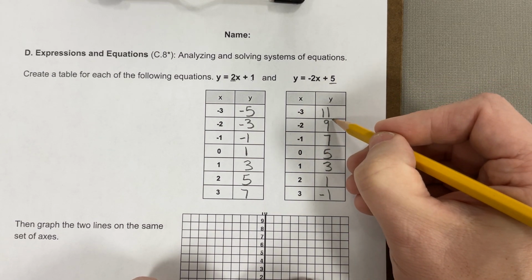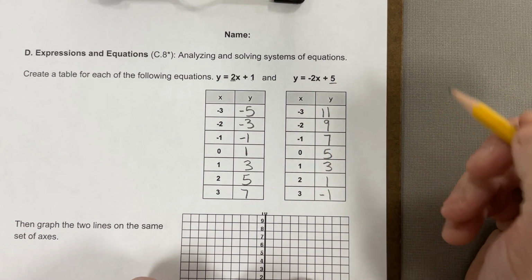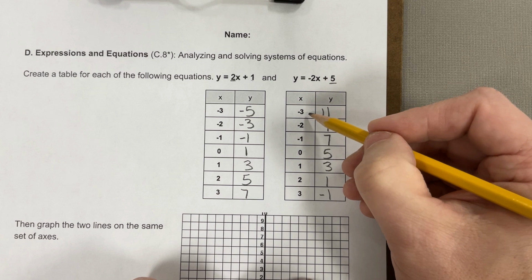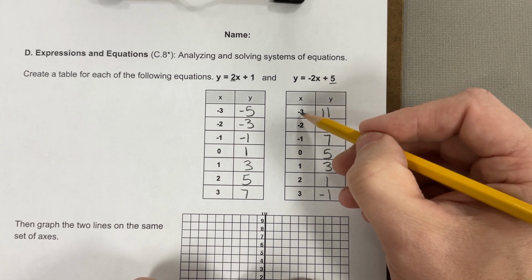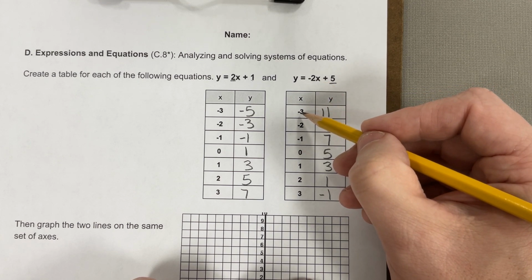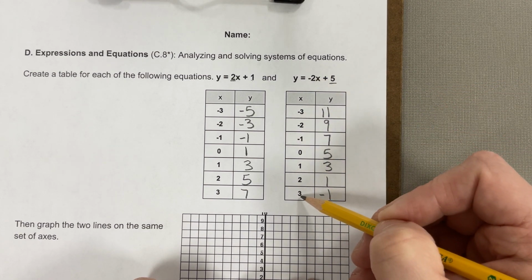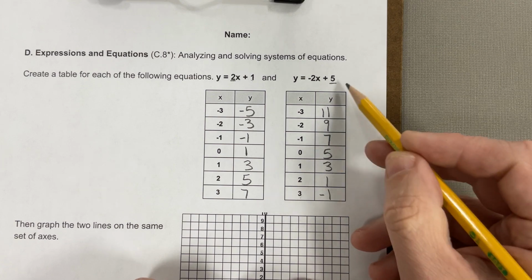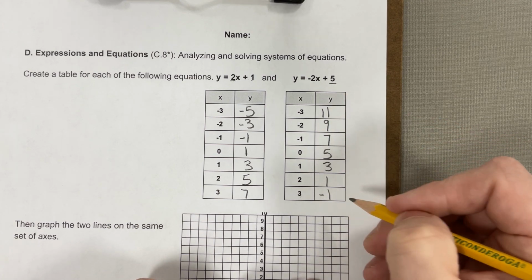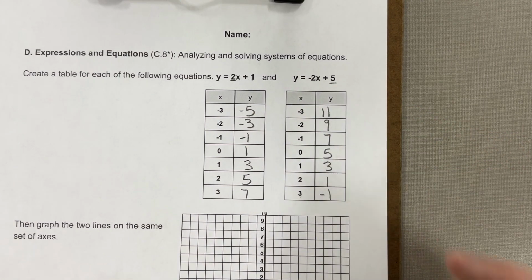So if I work backwards, negative 2, negative 2, negative 2, yep, it works. I can check these. Negative 2 times a negative 3, and a negative times a negative is a positive. So that's positive 6 plus 5 is 11. If I work down here, a negative 6 plus 5 would be a negative 1. So I know these are correct.